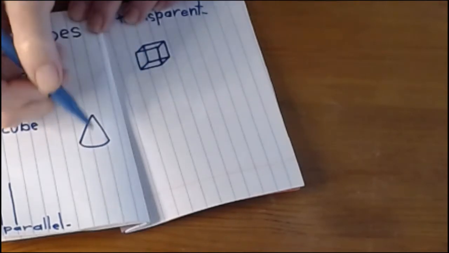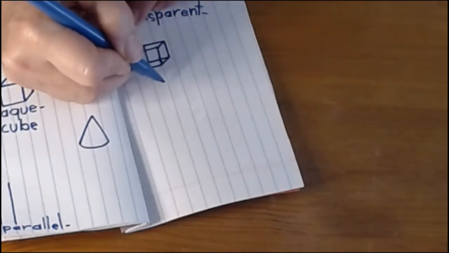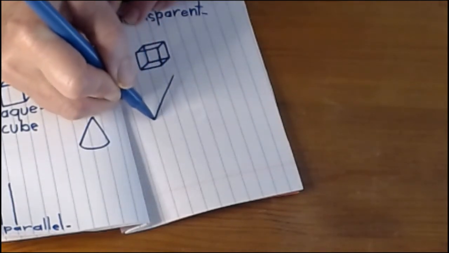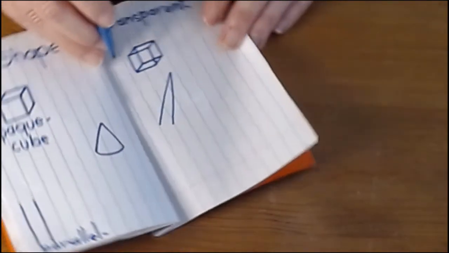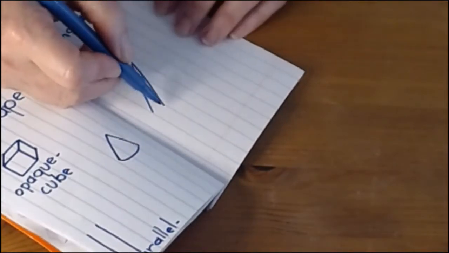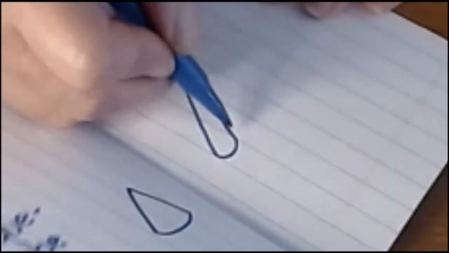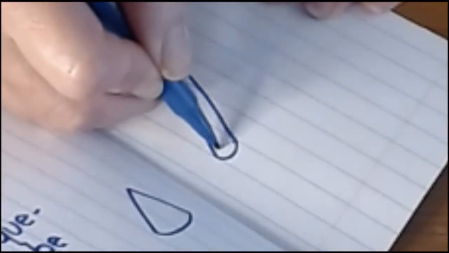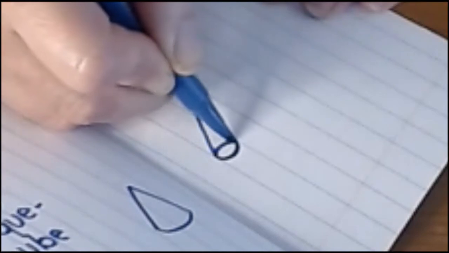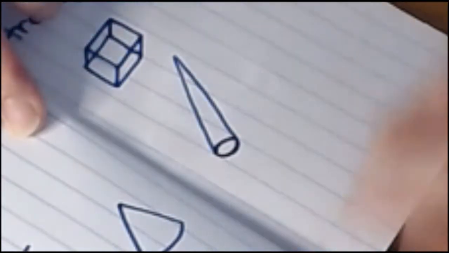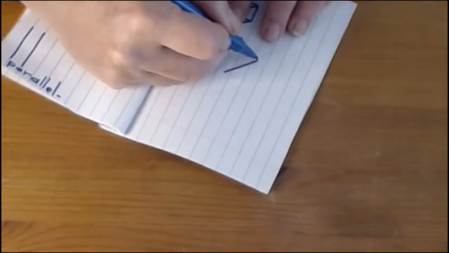So again, remember, a cone can be any shape. This is sort of ice cream cone shaped, but you could draw any kind of angle. I could draw a long, skinny, acute angle. And now I'm going to draw my curve at the bottom. And to make it look transparent, I'm going to draw a little dotted line. It doesn't have to be dotted, it could just be a regular line. So you're making an oval at the bottom there.